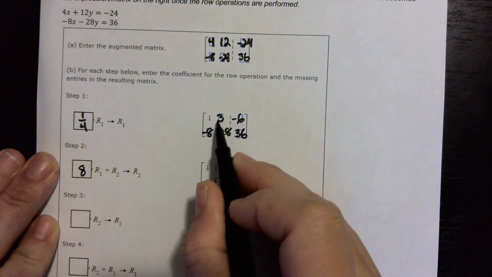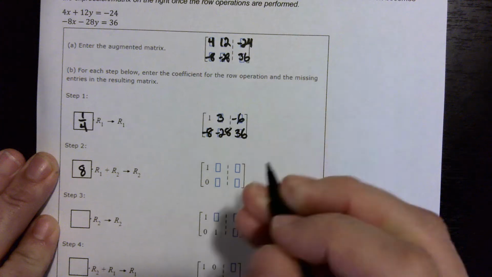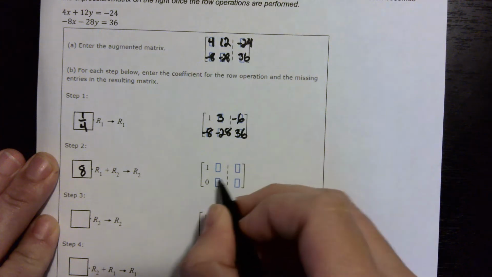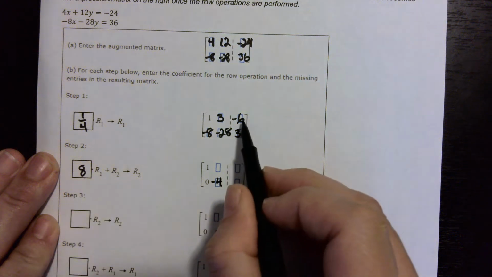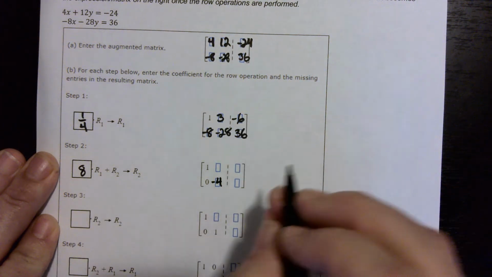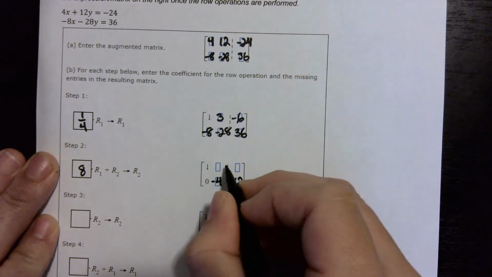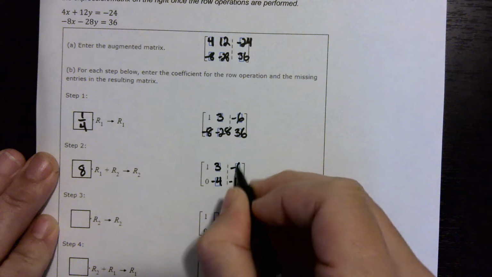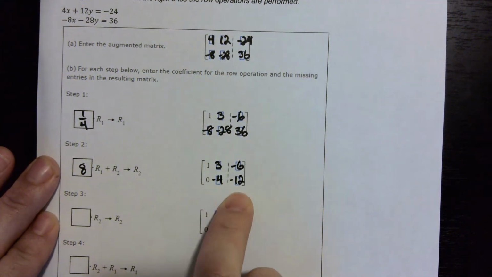8 times 3 is 24. If we add to the negative 28, we will get negative 4. 8 times negative 6 is negative 48. And if we add negative 48 to 36, we will get negative 12. And the top hasn't changed: 1, 3, negative 6.